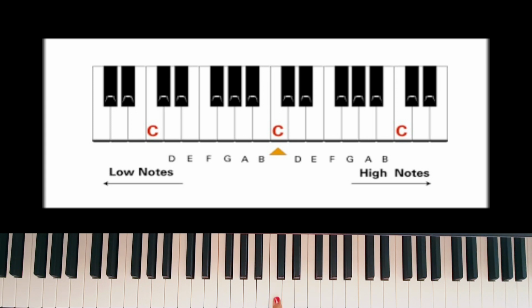So like I have 1, 2, 3, 4, 5, 6, 7 and 8. So 2 black keys, the left key is called C.